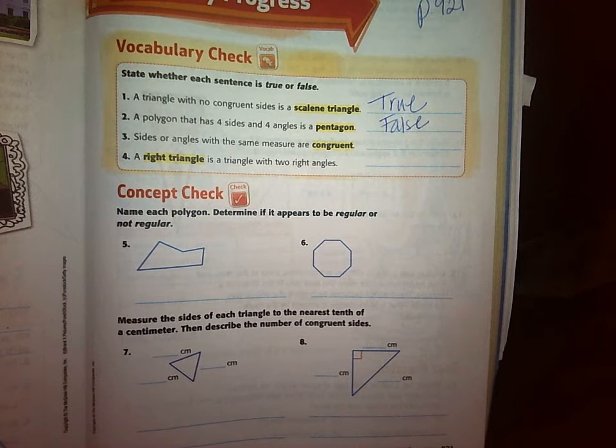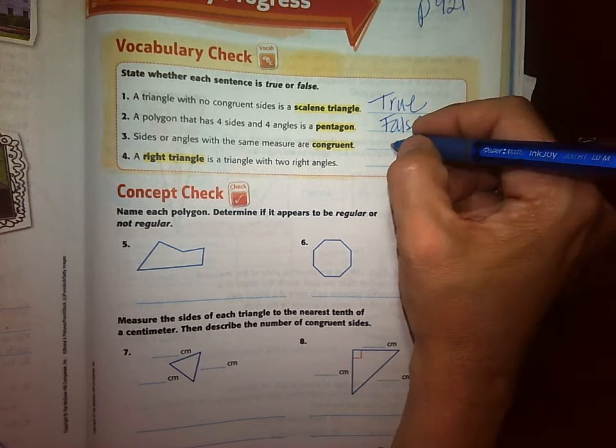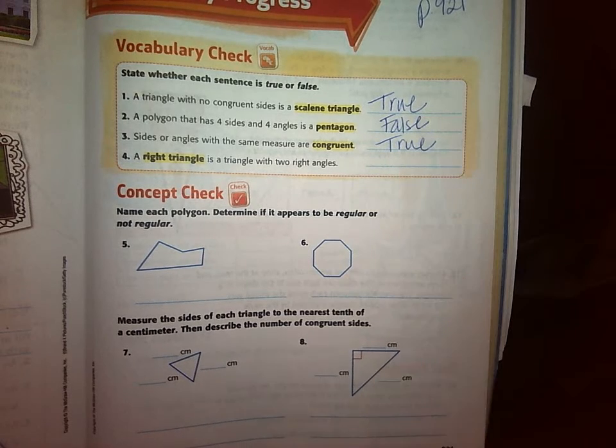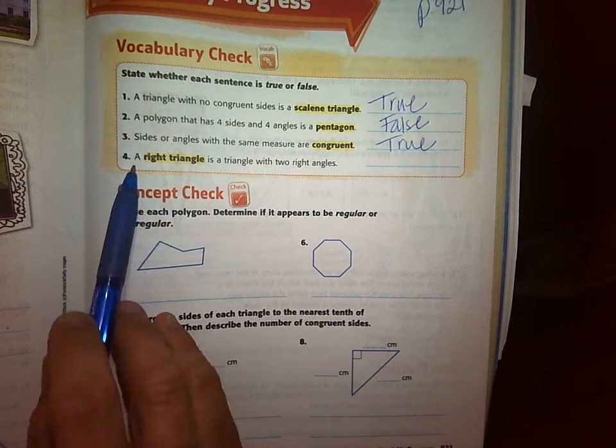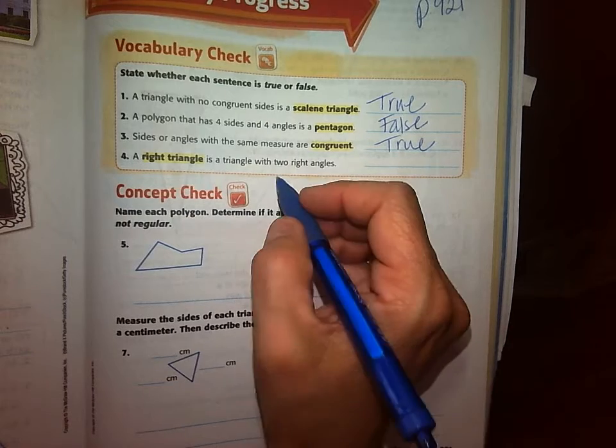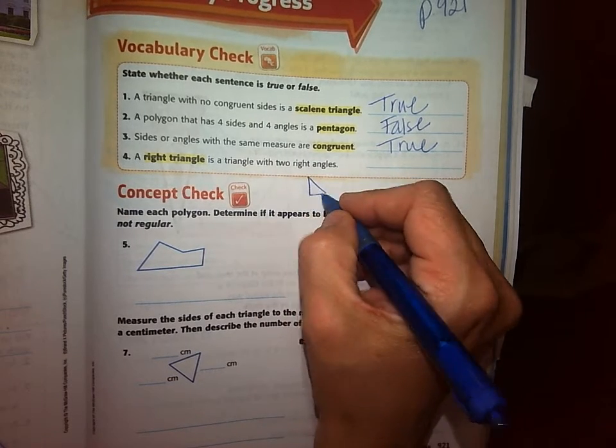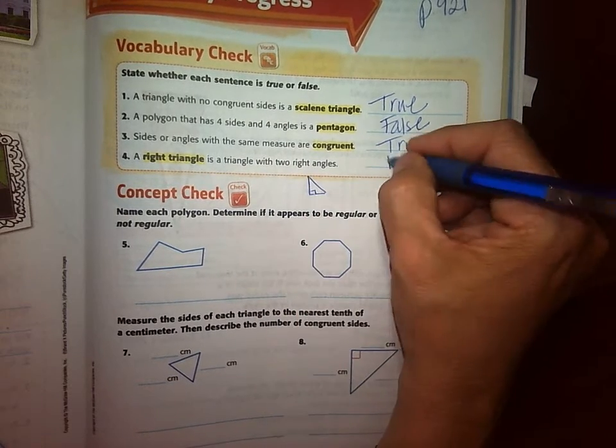Sides or angles with the same measure are congruent. True. They have equal measures or equal sides. A right triangle is a triangle with 2 right angles. No, right triangles only have 1 right angle, so that's false.